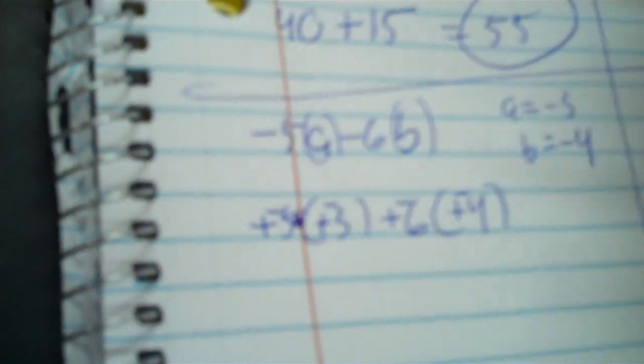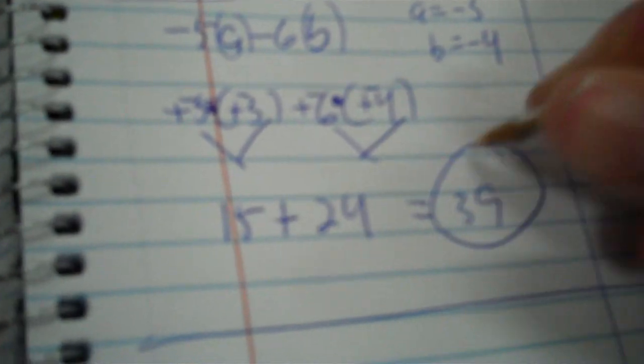So that's plus, negative, plus, negative. They're all plus, negative because there was never a negative after it. Okay, number right there means times. Negative times a negative is a positive, that'd be 15. Negative times a negative is a positive, 6 times 4 is 24. 15 plus 24 is 39.